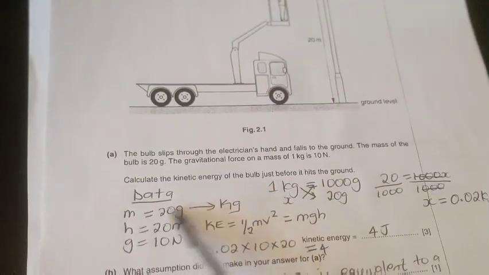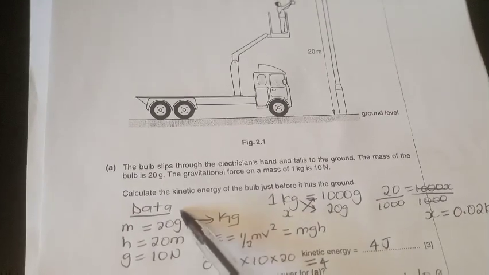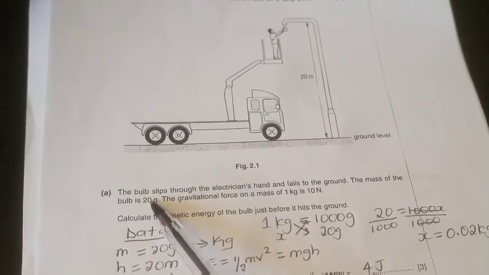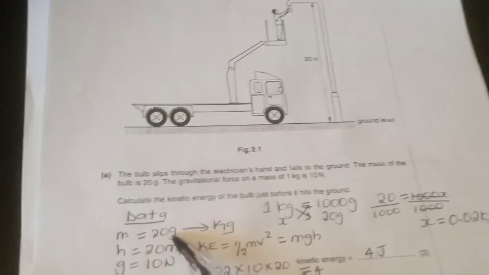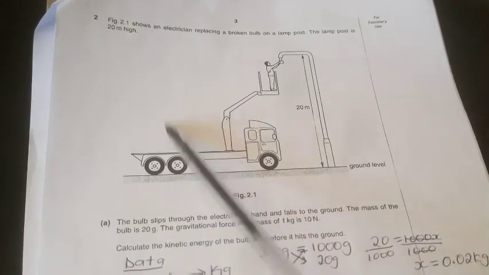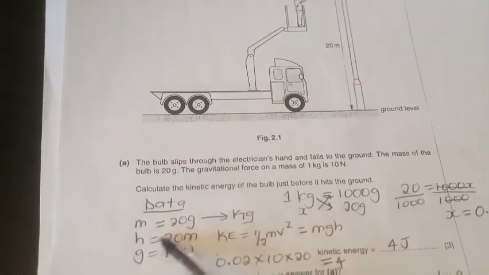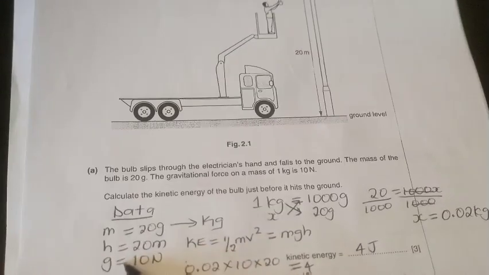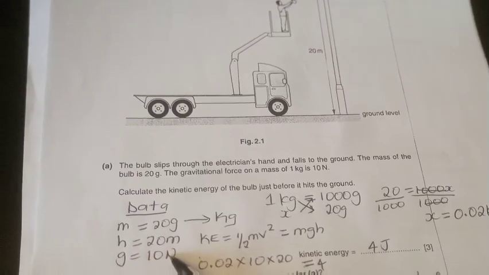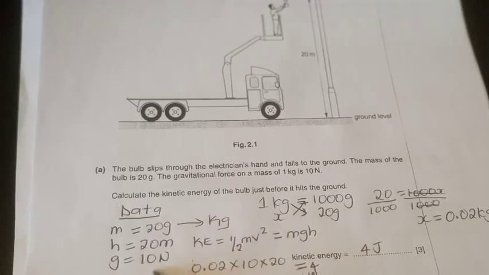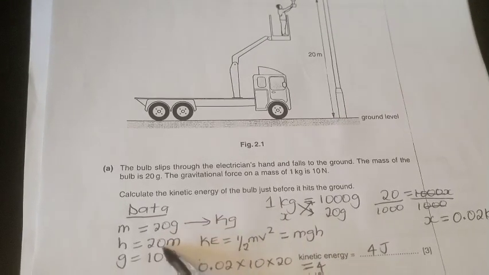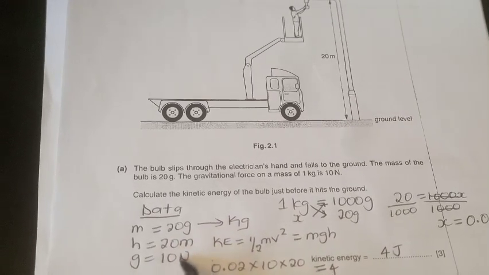So like we always do, we're going to collect our data. In collecting our data, we have a mass of 20 grams, and then we have the height of 20 meters. Here's the height of 20 meters. And then gravity, which is g, is 10 newtons. So what should we note here? The height is okay, the units are in meters, and gravity is okay, it's 10 newtons.